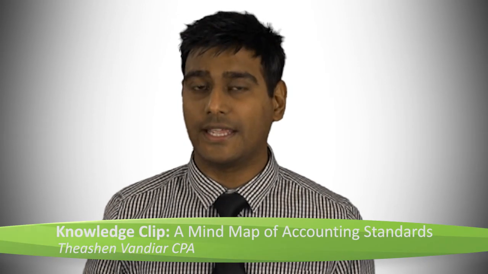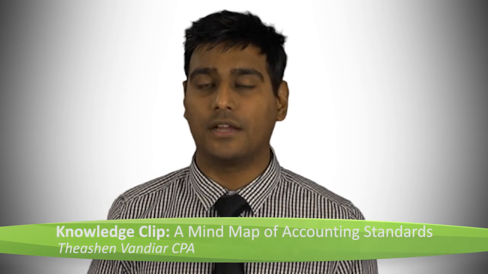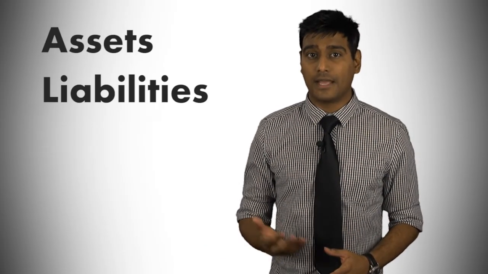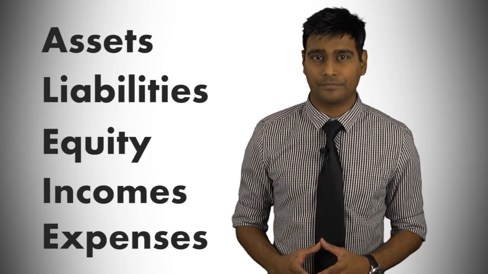Before a transaction or event can be recognized in the financial statements, there are 4 key decision areas for the accountant to review. The first relates to whether the item meets the definition of one or more of the 5 financial statement elements. With double entry accounting, there are often 2 elements involved in a transaction. The 5 financial statement elements are assets, liabilities, equity, incomes, and expenses. Each has a set definition which is included in the conceptual framework.